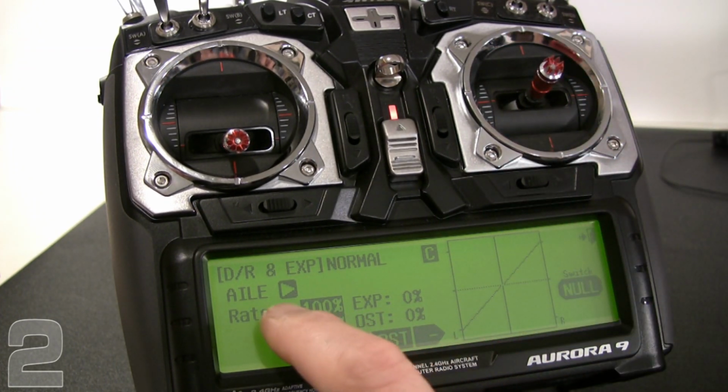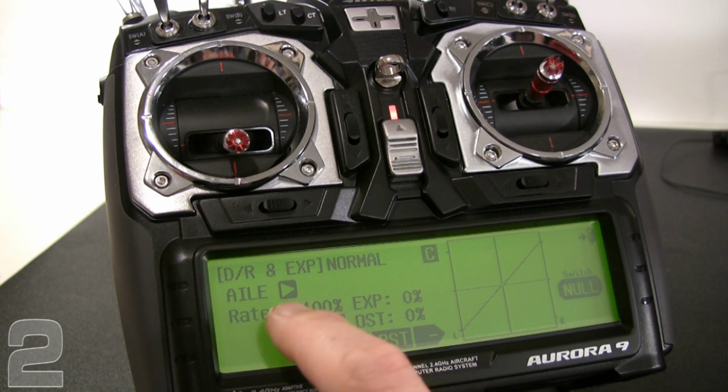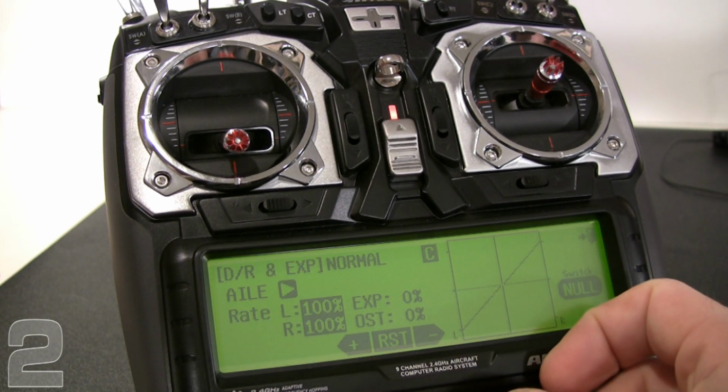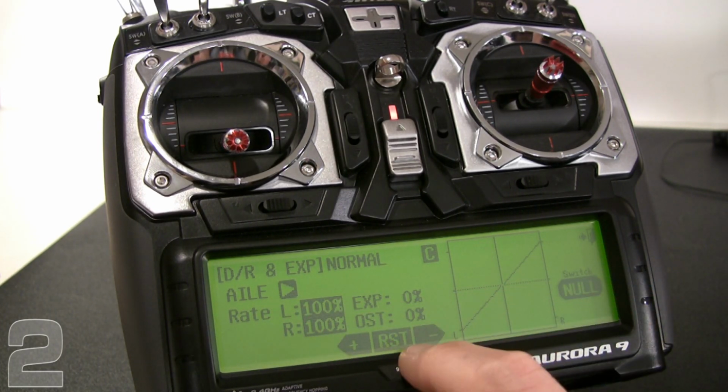One of the nice things about the Aurora 9 as well is you can select both channels at the same time by touching the L or the R. We'll add that dual selection on or off. A lot of times when you're making your dual rate adjustments, you want to do it to both left and right directions, so it's nice to be able to select both and make those changes.